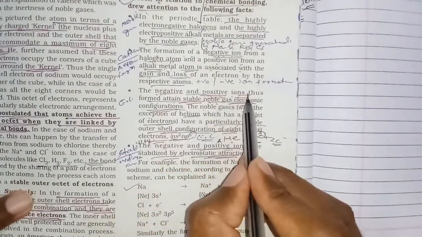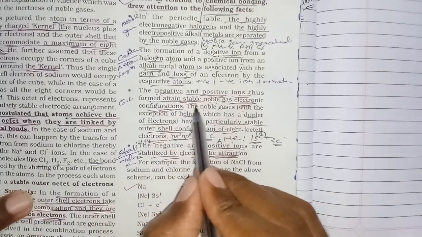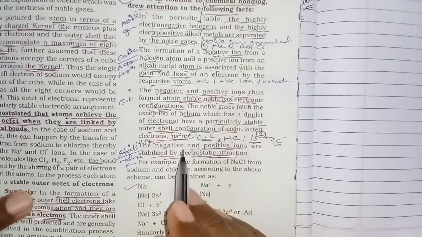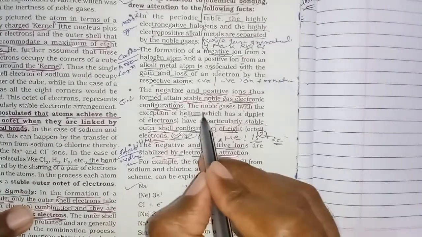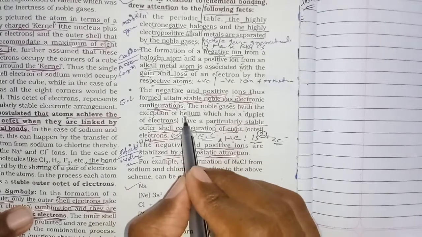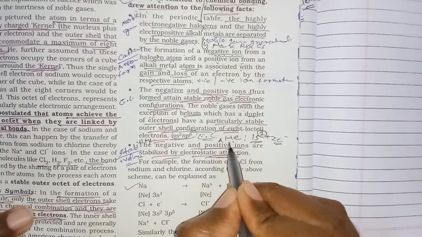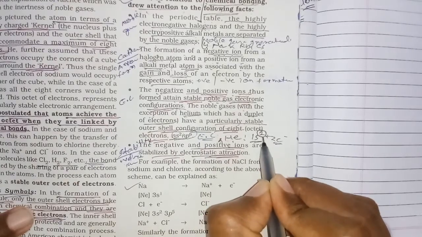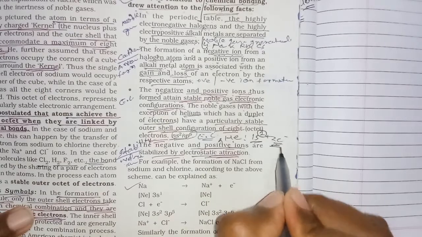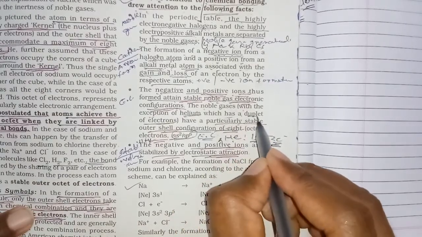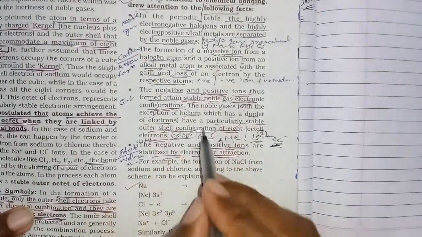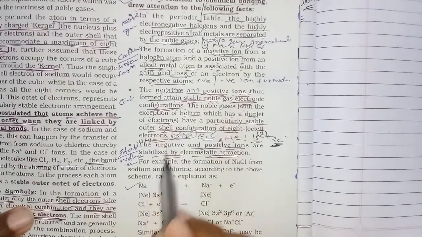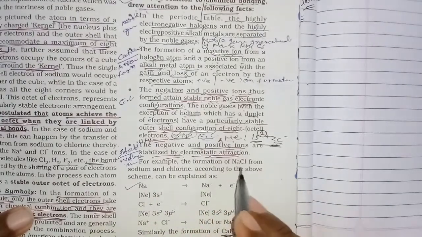The negative and positive ions thus formed attain a stable noble gas electronic configuration, which we have already discussed. The noble gas exception is helium. Why helium? Its atomic number is 2 and its electronic configuration is 1s2, with only 2 electrons, so it is a duplet of electrons, while the others have a particularly stable outer shell configuration of 8 electrons.